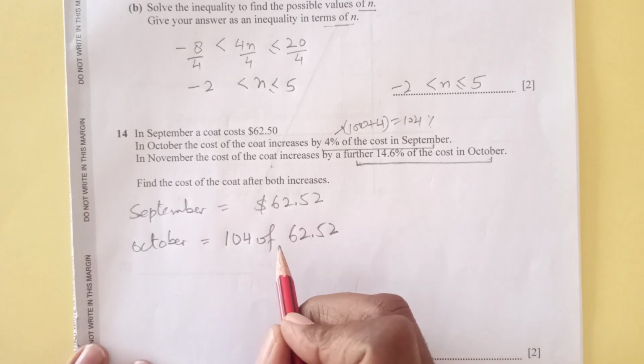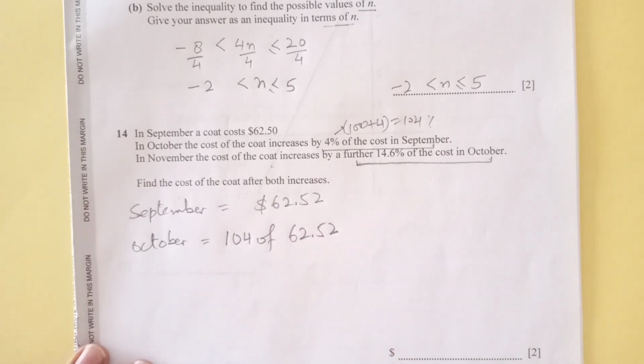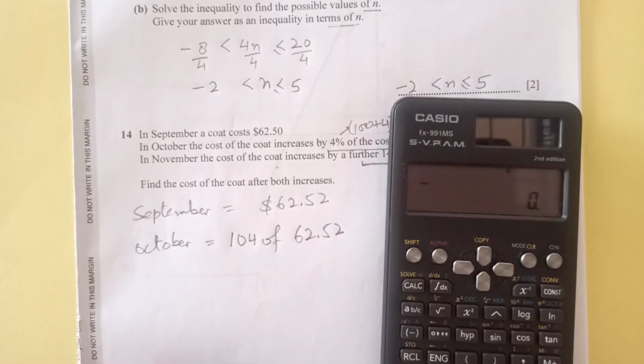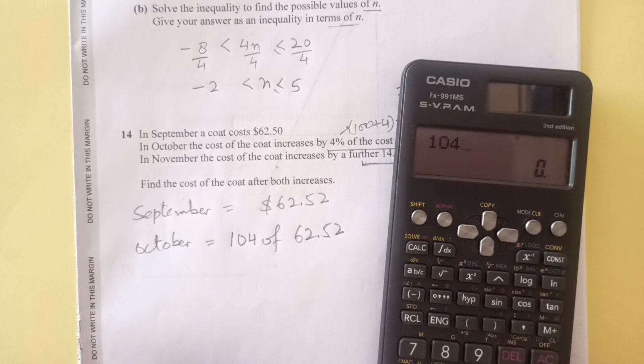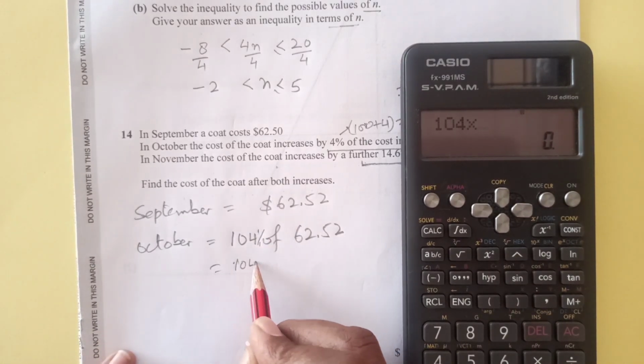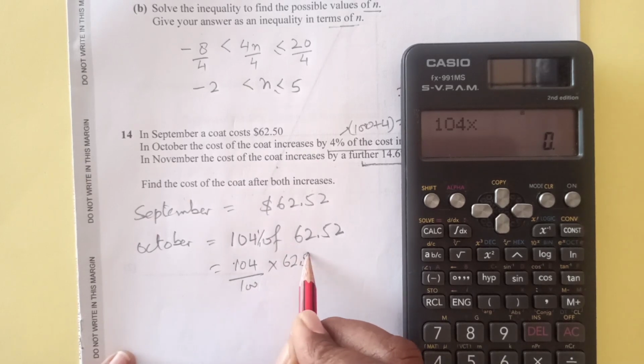Once you do this one, we need to calculate this. So that's going to give you 104 over 100 times 62.50.